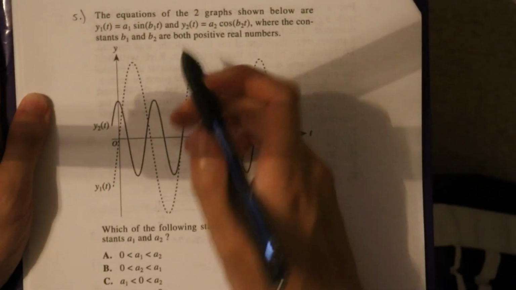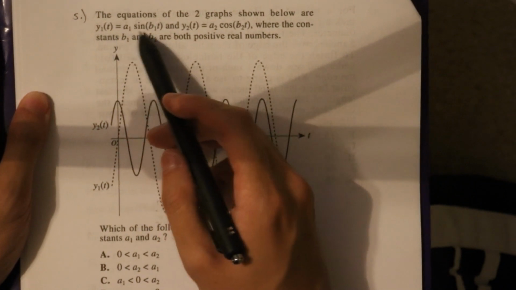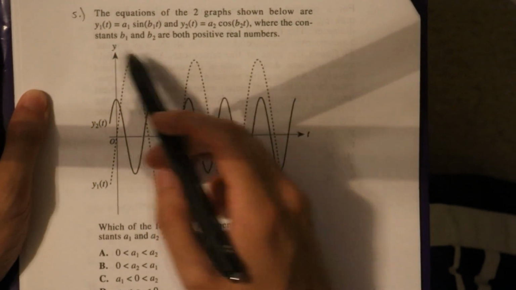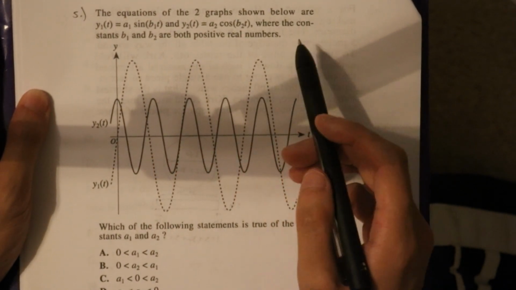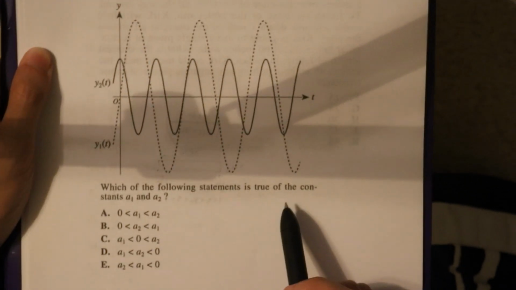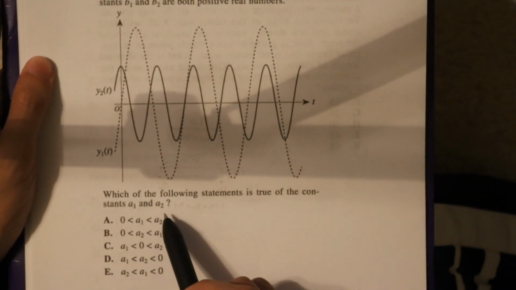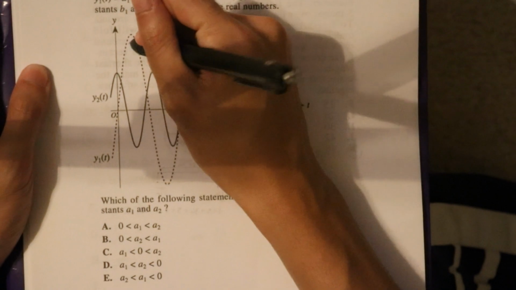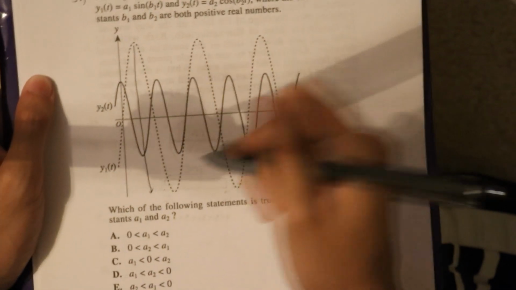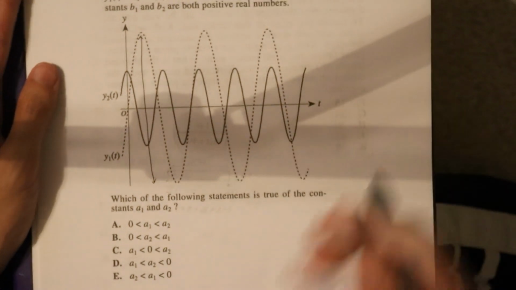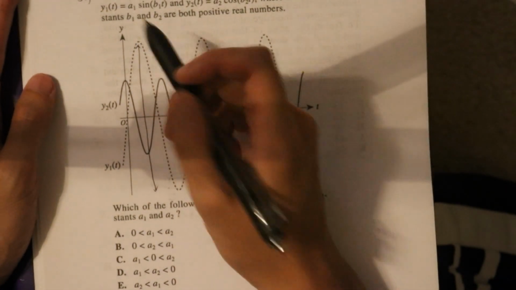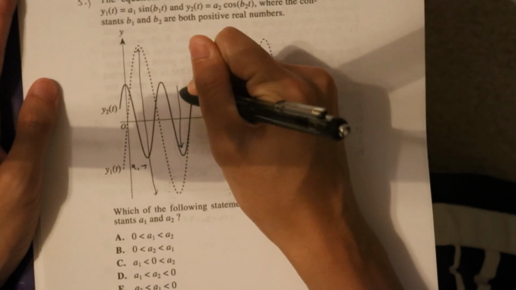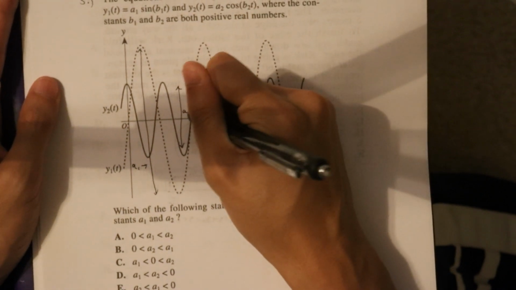Number 5. The equations of the two graphs shown below are y1 of t equals a1 sine b1 t and y2 of t equals a2 cosine b2 t, where the constants b1 and b2 are both positive real numbers. Which of the following statements is true of the constants a1 and a2? So let's take a look at y1 of t. The height from here to down below, that is what is known as the amplitude. That is what a1 is. It measures the amplitude for this one. And notice how this one is the amplitude for y2, so that is a2.